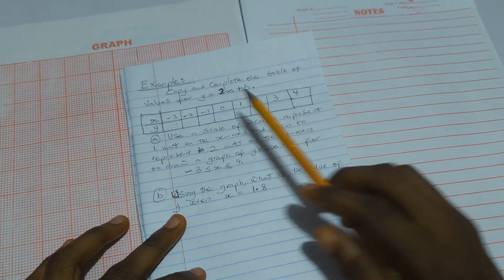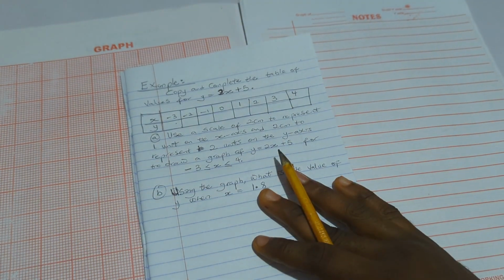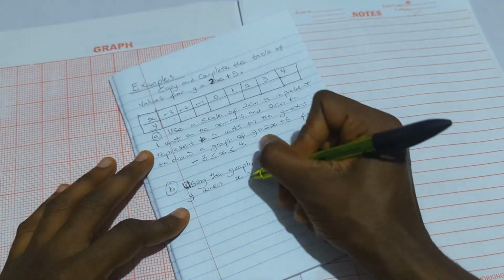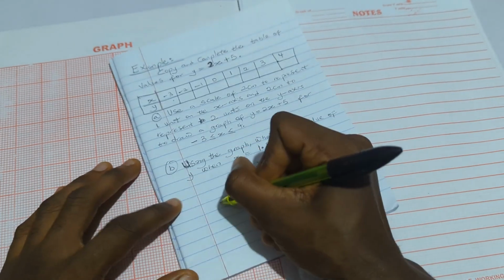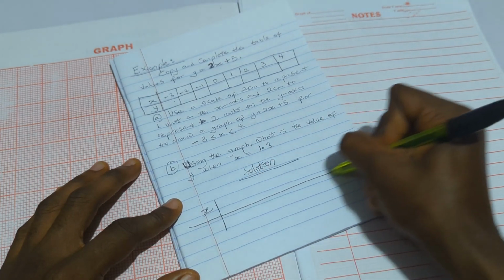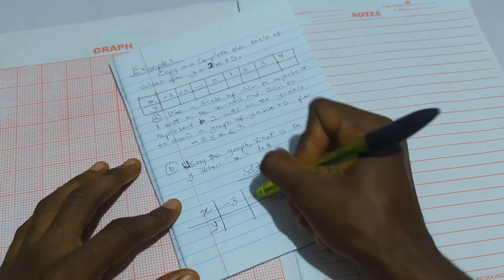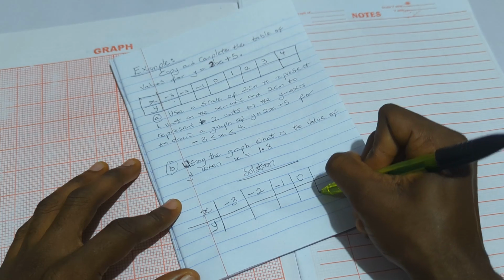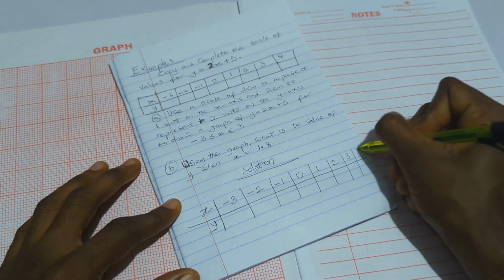So the first thing says that we need to copy and complete the table of values. Let me just do it somewhere below, so I don't do it where the question is. So let's see the solution. Okay, so now we have x. Since this one is simple enough, there's no need to split it. Let's just write y straight away. So we have -3, -2, -1, 0, 1, 2, 3, and 4.